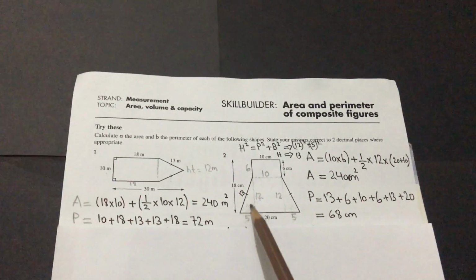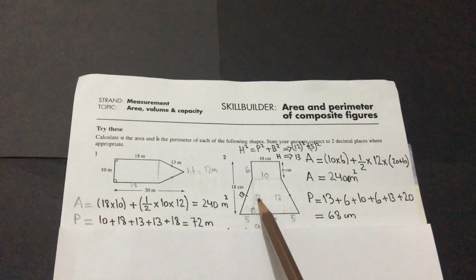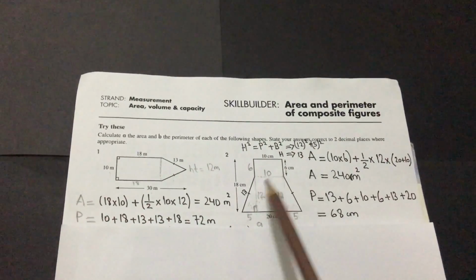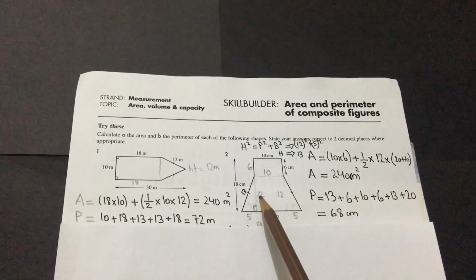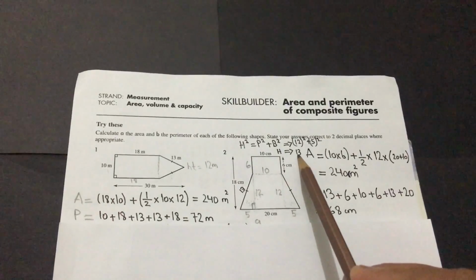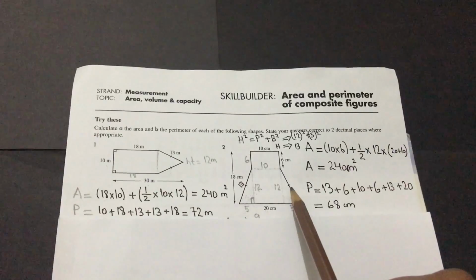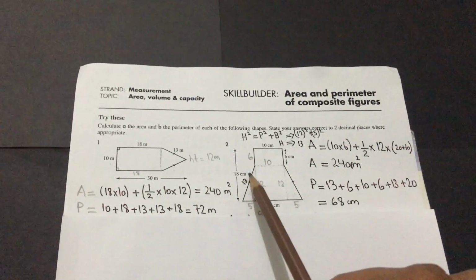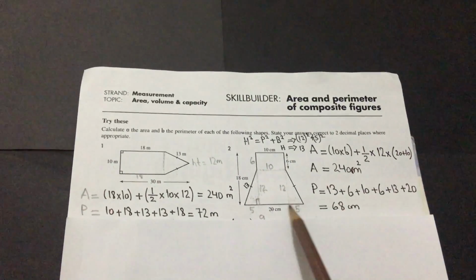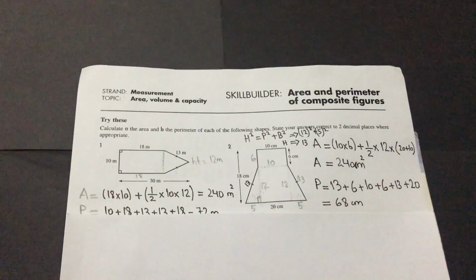Now I know that this is my right angle triangle whose perpendicular is 12 and whose base is 5. So using 12 and 5 in Pythagoras theorem, I will calculate my hypotenuse: perpendicular square plus base square is 169, and the square root of 169 will be 13. So this side is 13, so this side will also be 13. So now I have both the sides, so I will start from here: 13 plus 6 plus 10 plus 6 plus 13 and plus 20, which is my perimeter, and the perimeter is 68 centimeter.